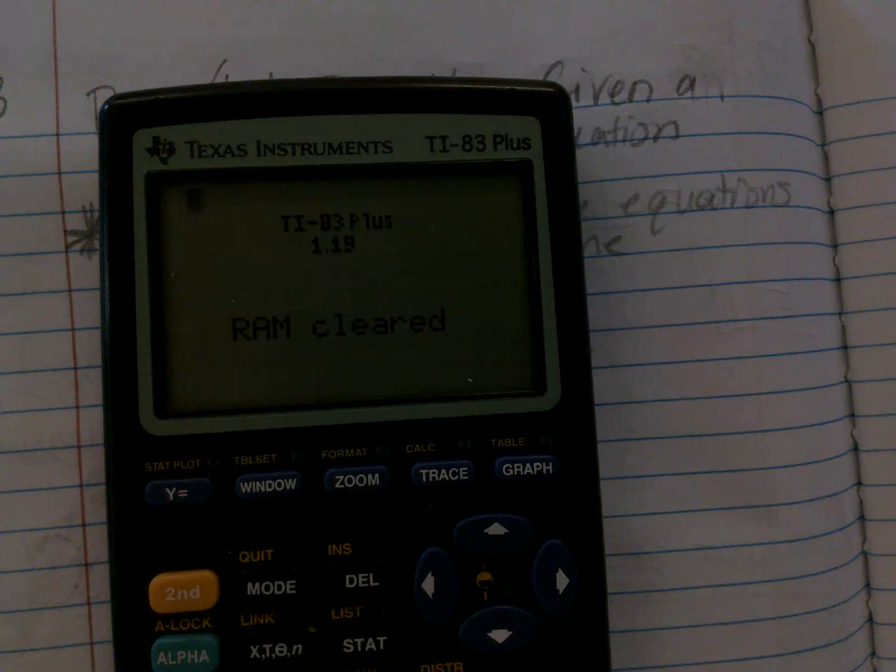Clear your calculator, second plus 7, 1, 2. Hold it up so I can see it. Make sure everyone knows how to do that. That's super important.